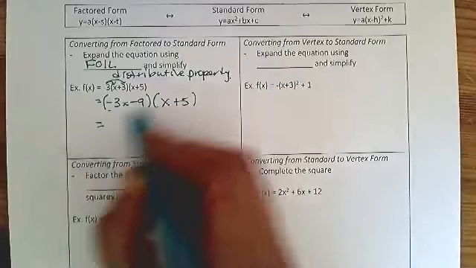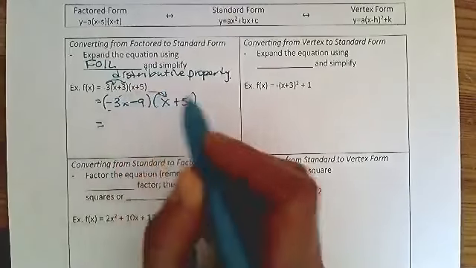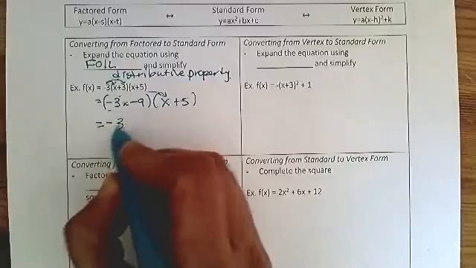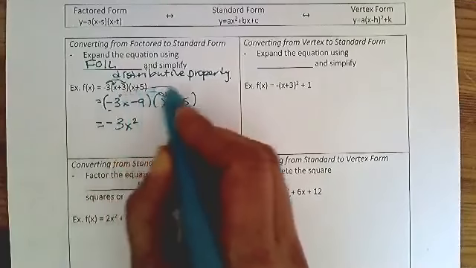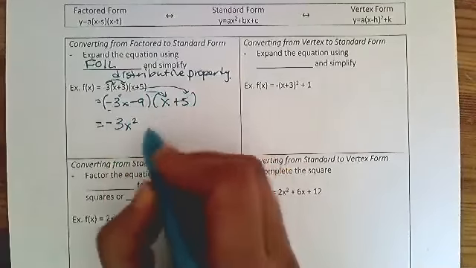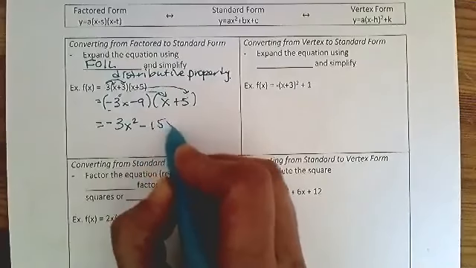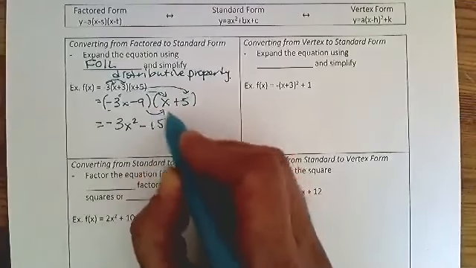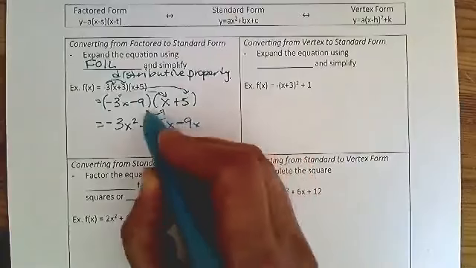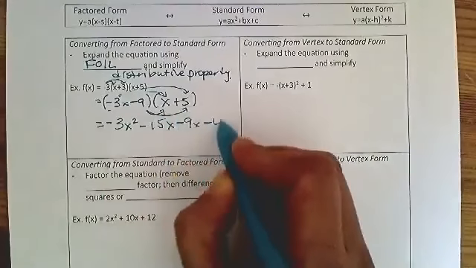Now we'll do the FOIL. Remember, you take the first terms. So I have a negative 3x squared. Then you'll take your outside terms, a negative and a positive, so a negative 15x. We'll take the inside terms, negative 9x, and then our last terms, negative 45.